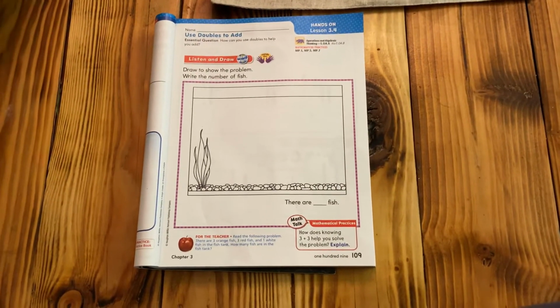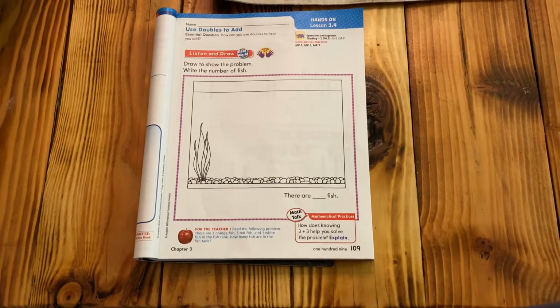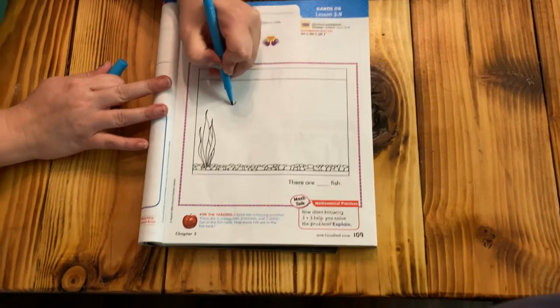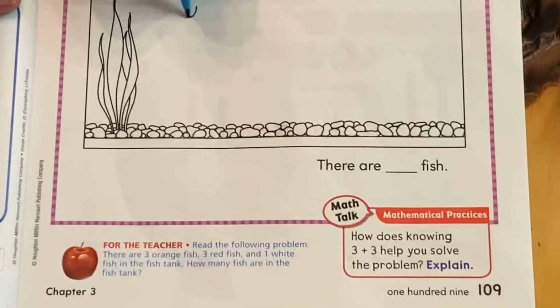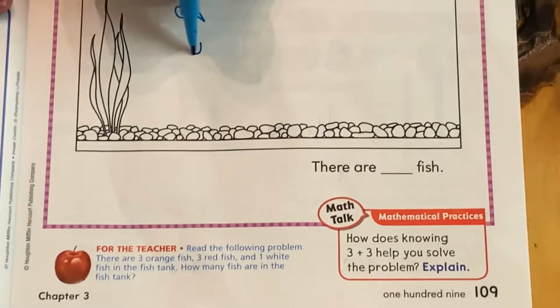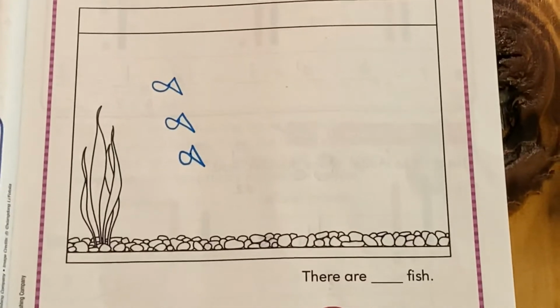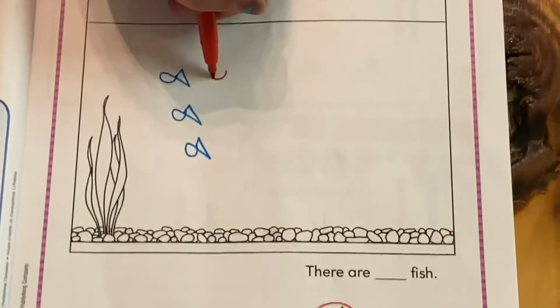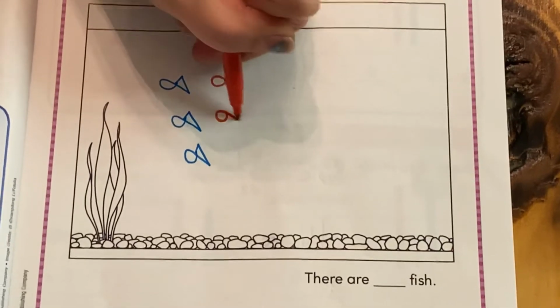All right, so doubles plus 1. So what we're going to do is use the problem, and it says there are 3 blue fish. So there's my 3 blue fish, and I have 3 red fish.